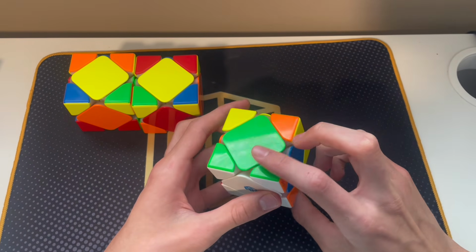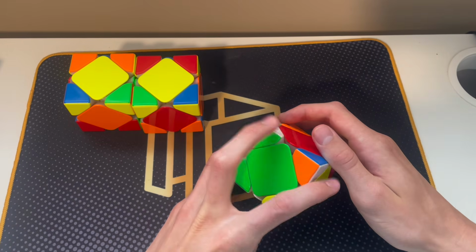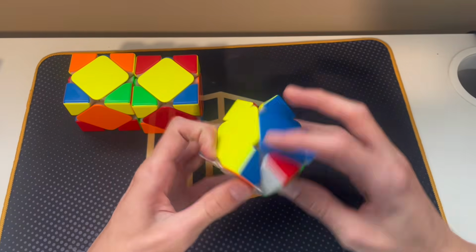For this one, the alg starts like this. You're going to go 1, 2, 3. And then you're going to insert these 2 corners to these 2 spots and finish like that.